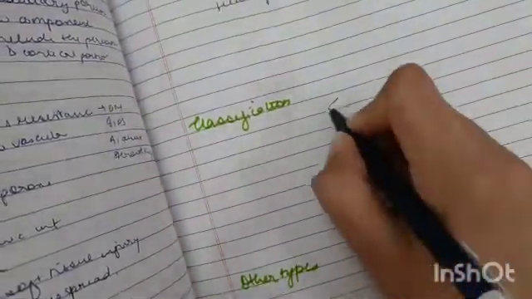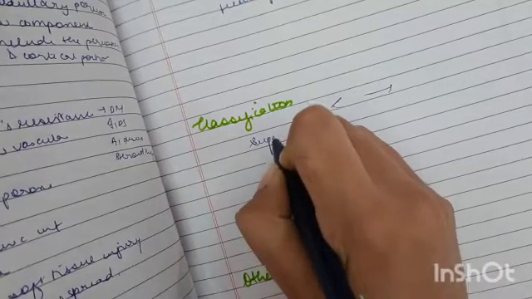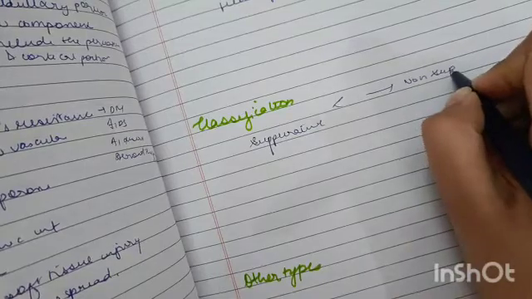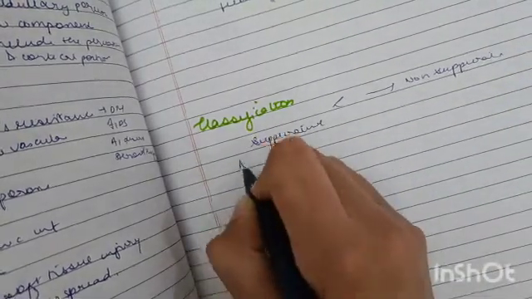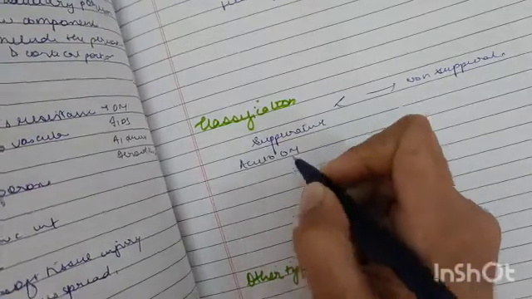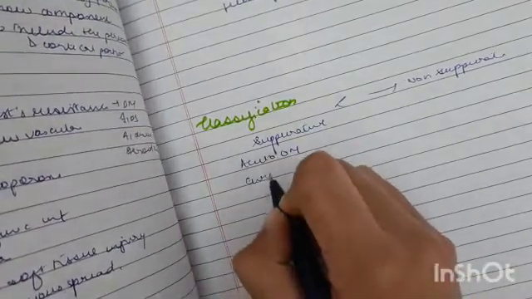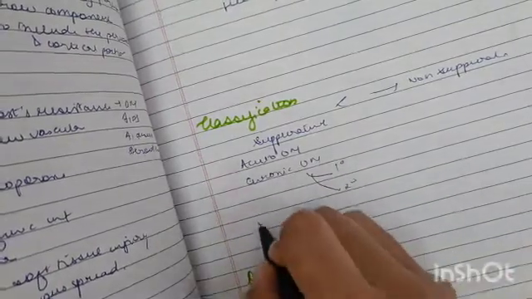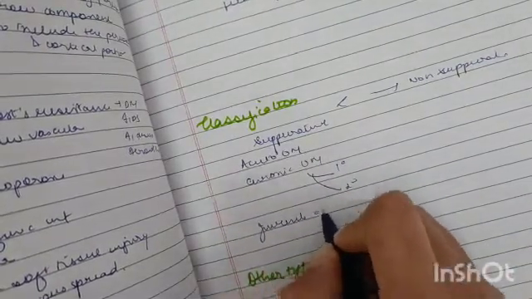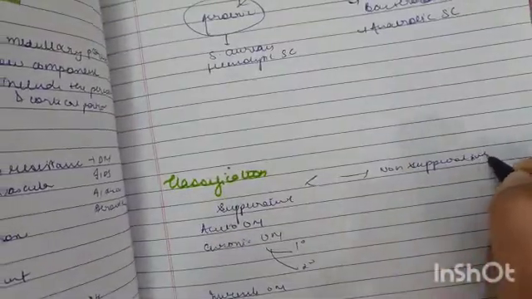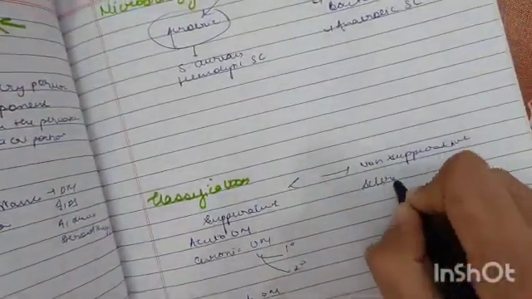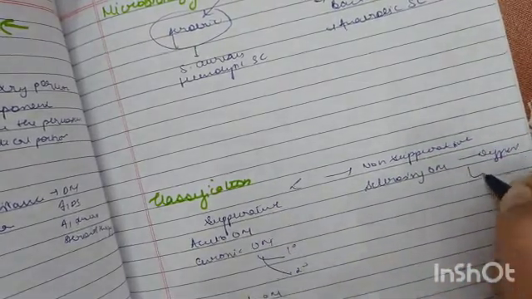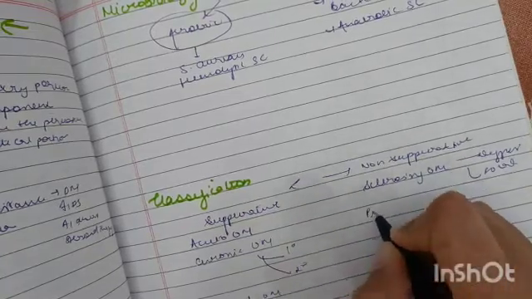Now coming on to the classification. In classification, you have two types: one is suppurative and the other is non-suppurative. In suppurative, we have acute osteomyelitis. Then we have chronic osteomyelitis, primary and secondary. Then we have juvenile osteomyelitis. In non-suppurative, we have sclerosing osteomyelitis, diffuse and focal. Then we have proliferative.